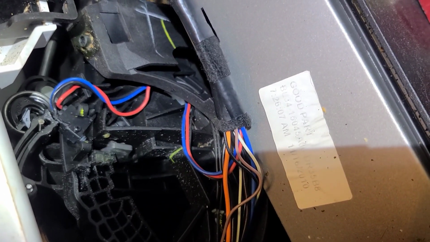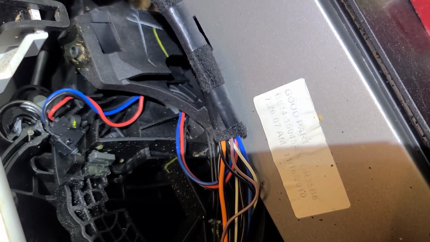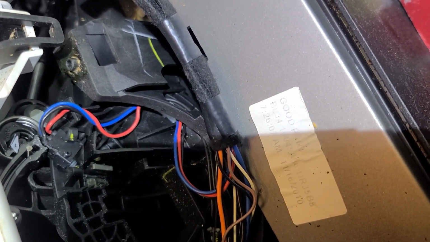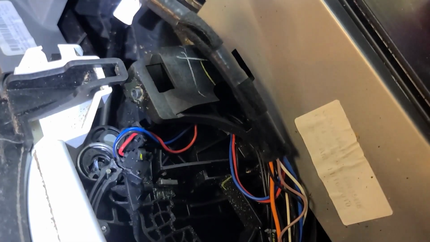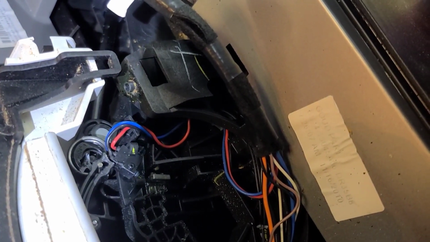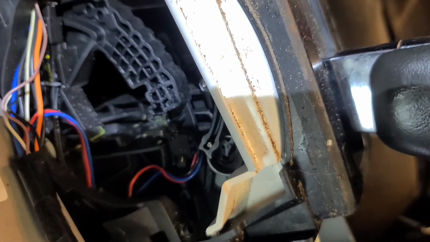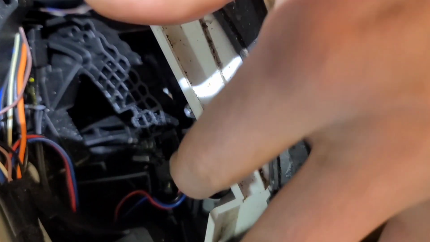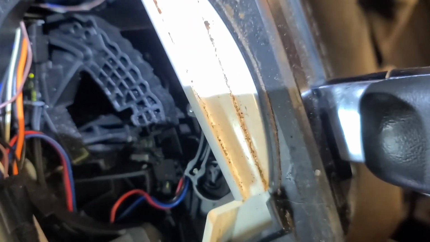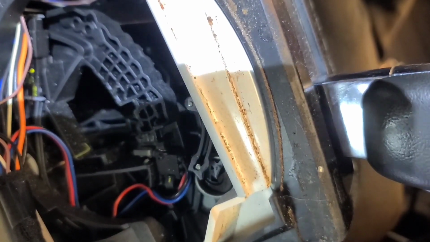I can see, has that switch popped out of place? Looks like it's popped out of place. So as you can see, I pushed the switch back down, and now you can see the lever is working it again. So the switch had actually popped out of place. How that would pop out of place, I don't know.